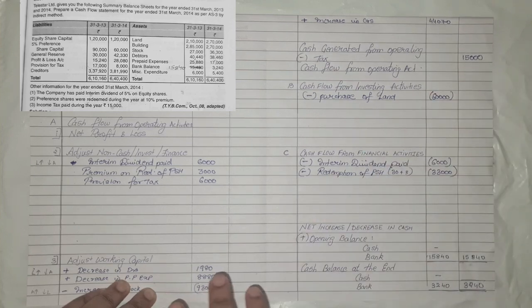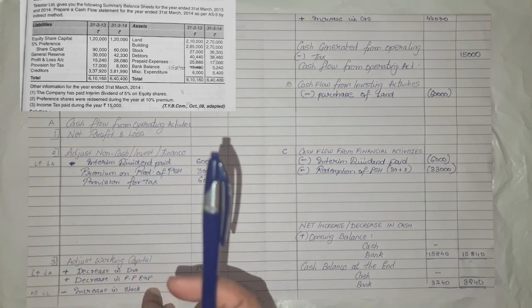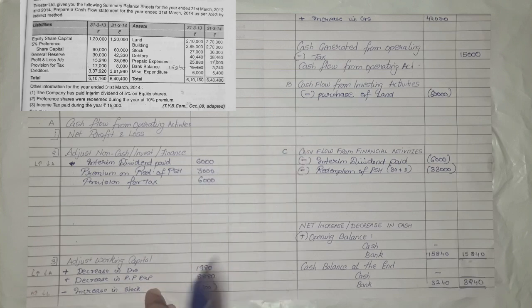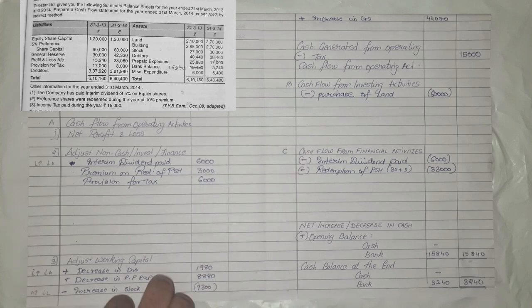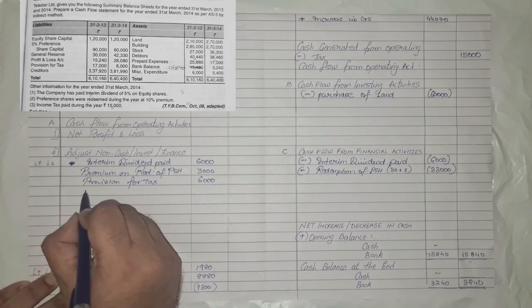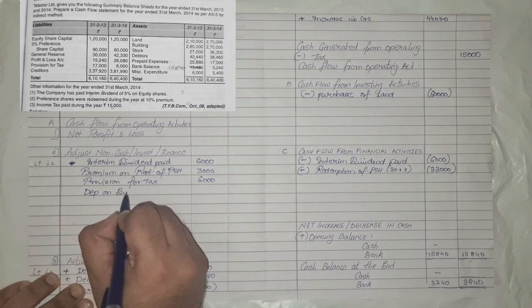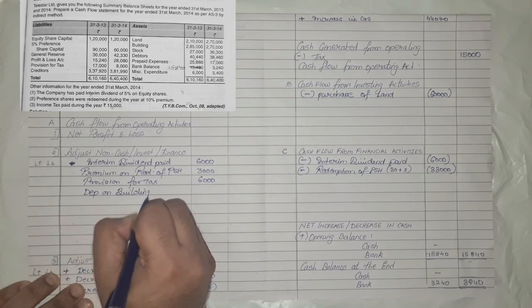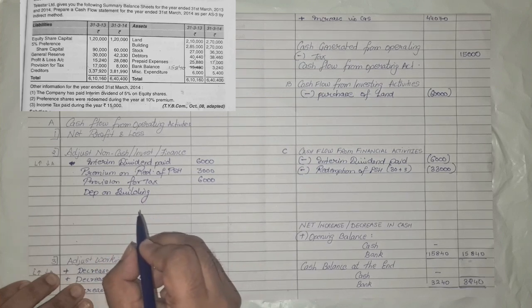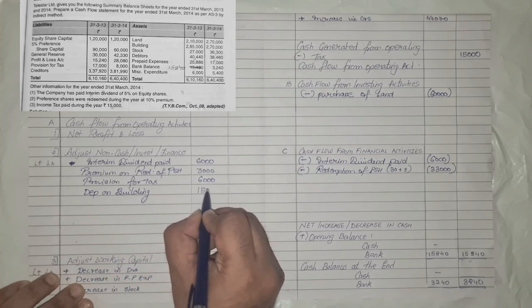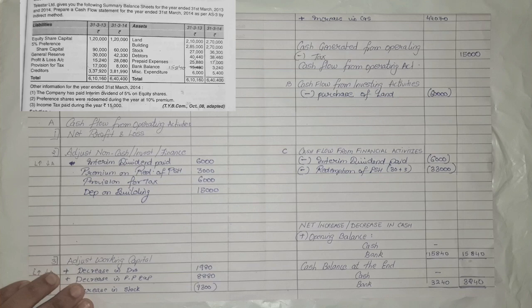Okay, similarly buildings is again a fixed asset, 2,85,000, and it became 2 lakh 70. So there's a decrease in asset. There is no adjustment given on depreciation, so we have to first assume that the decrease in fixed asset is because of depreciation. So we'll write here depreciation expense, so we add. So depreciation on building, from 2 lakh 85 became 2 lakh 70, so 15,000 it has reduced. So 15,000 depreciation.